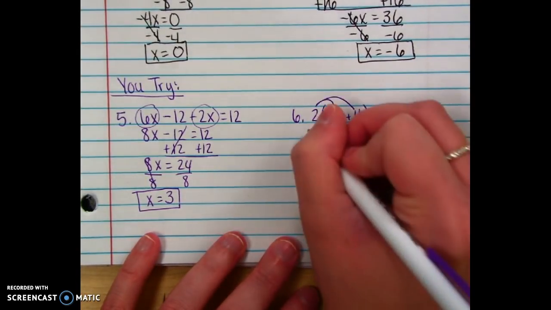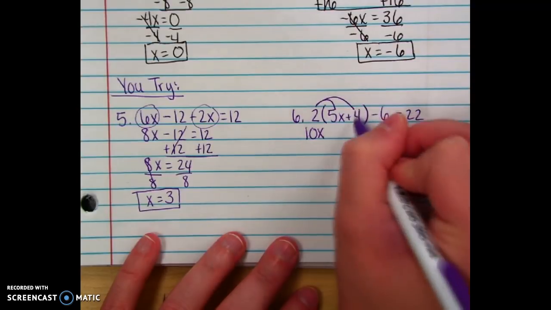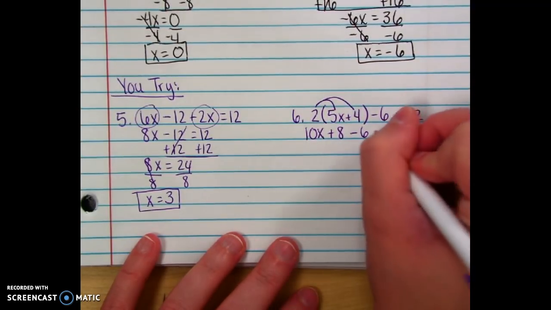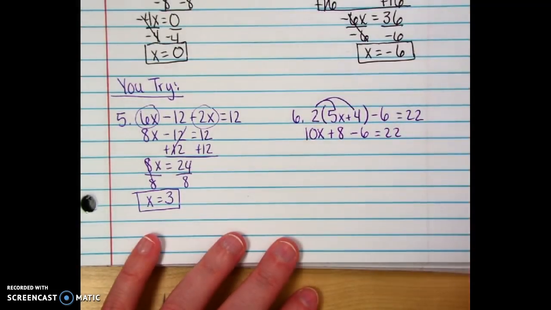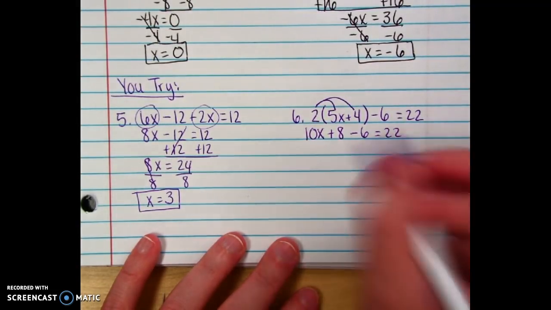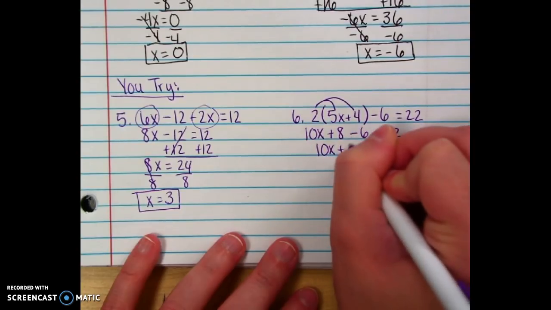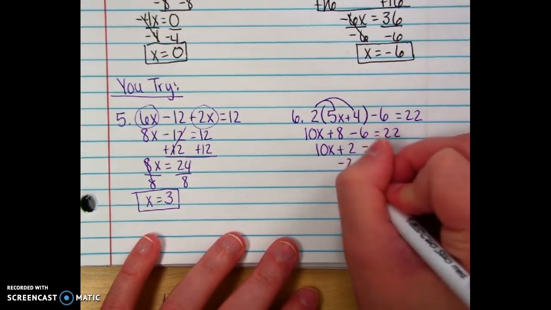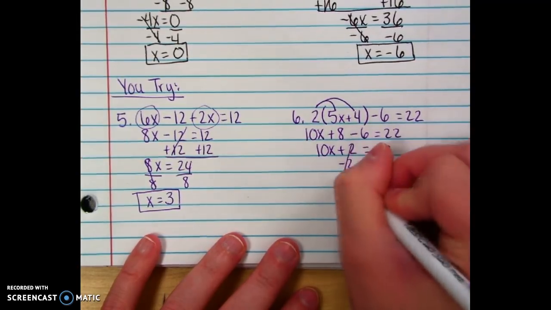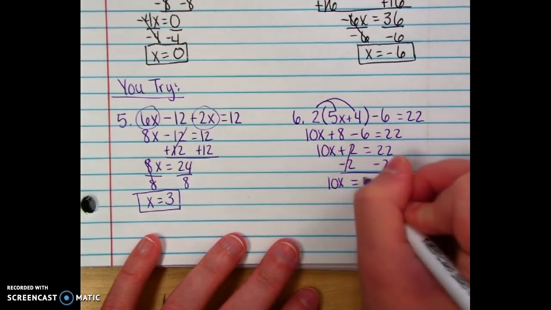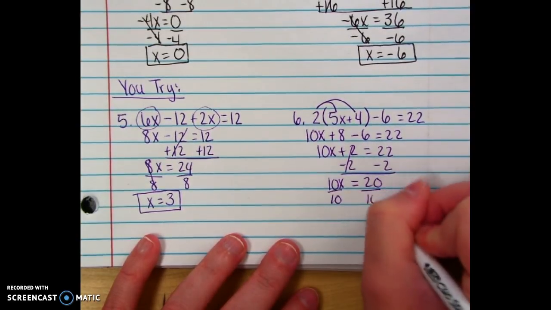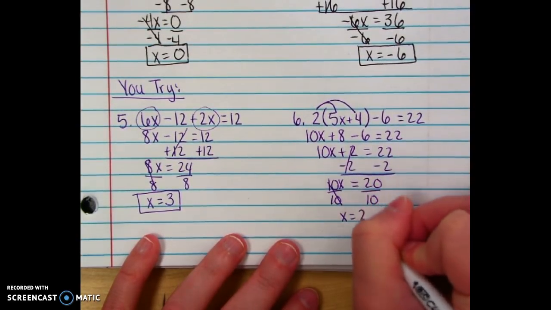Okay, 2 times 5x is 10x. 2 times 4 is 8. Minus 6 equals 22. 8 minus 6 is 2, so that's 10x plus 2 equals 22. Minus 2. 10x equals 20. Divide both sides by 10. X equals 2.